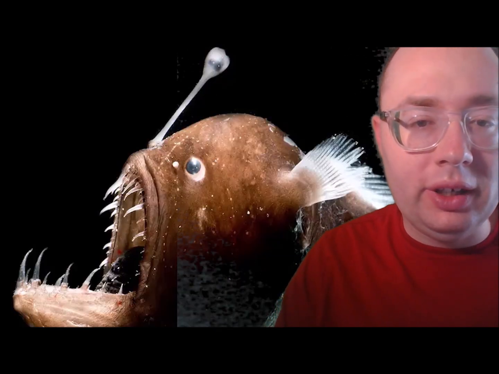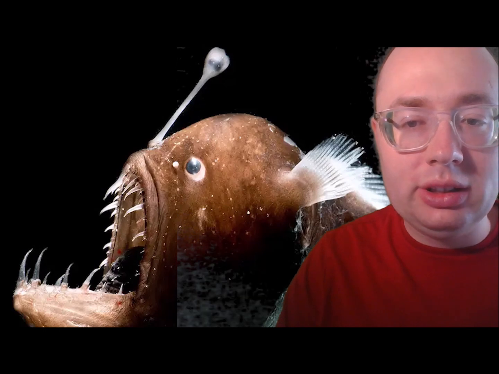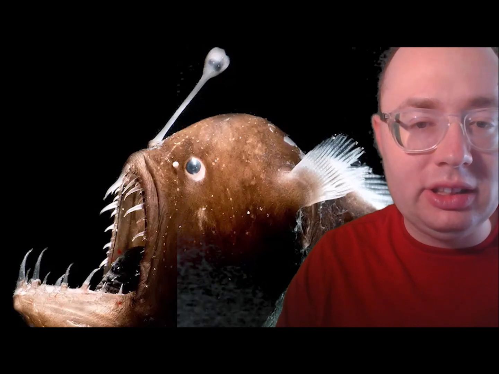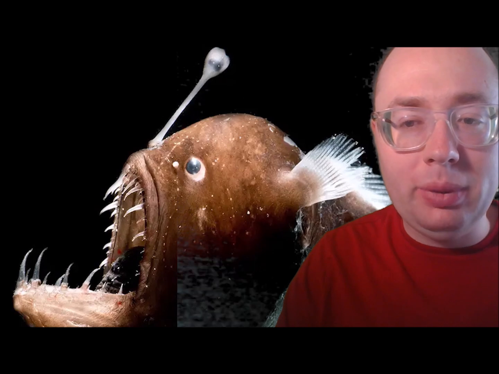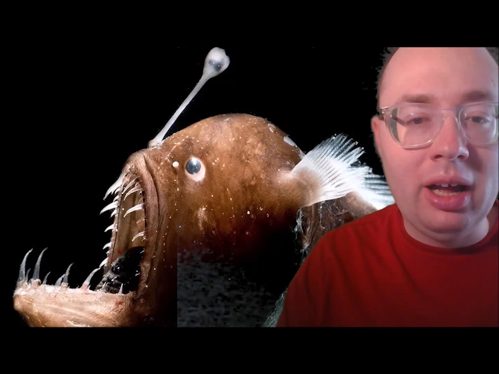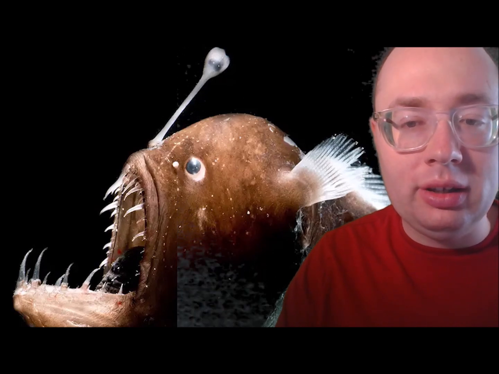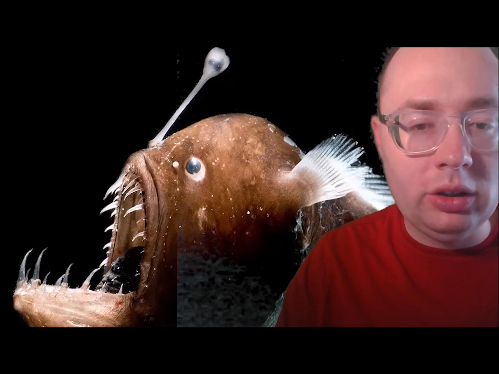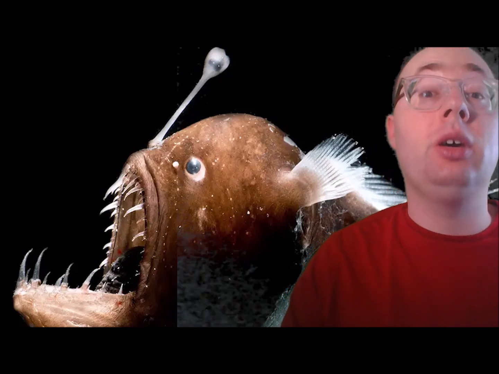Anglerfish. Anglerfish, scary-looking creatures, are notable for their bioluminescent lure that hangs over their gaping mouths to attract prey. A biological feature that is only found in females. There are around 200 species of anglerfish in the world.